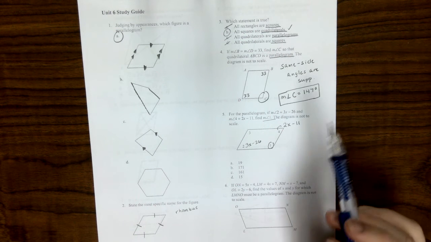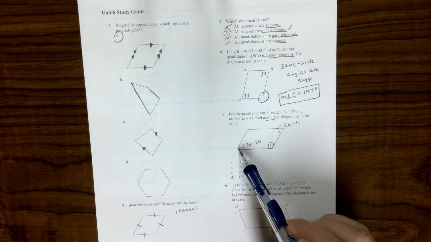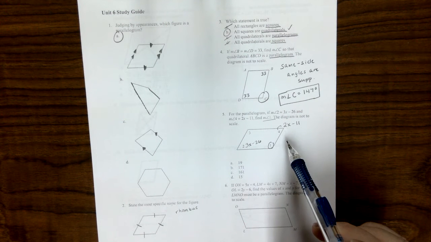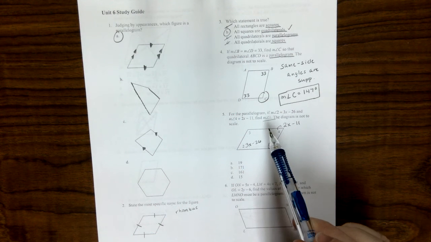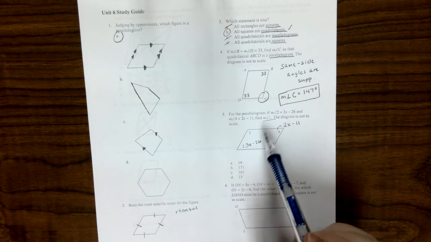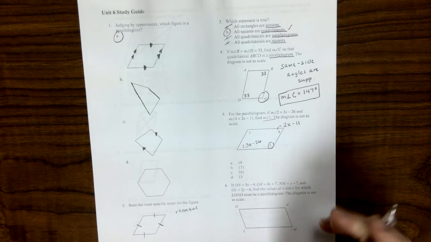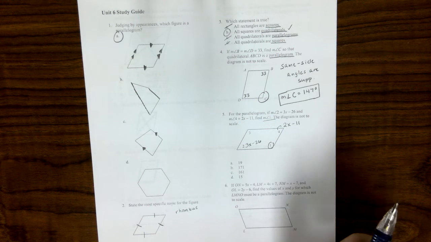Okay, notice what they gave me. So always look at what they gave you. They told you expressions for the opposite angles. And we know from earlier, when we learned in class, that a parallelogram has opposite angles that are congruent, meaning they're the same. So what we have to do is set those equal to each other first. So let's do that.